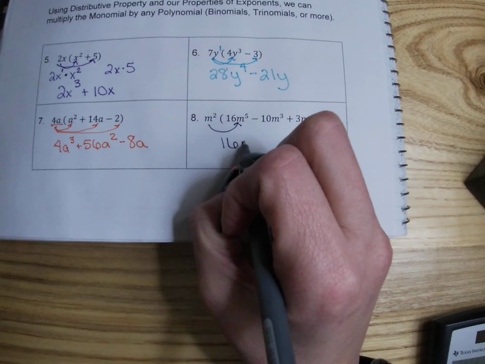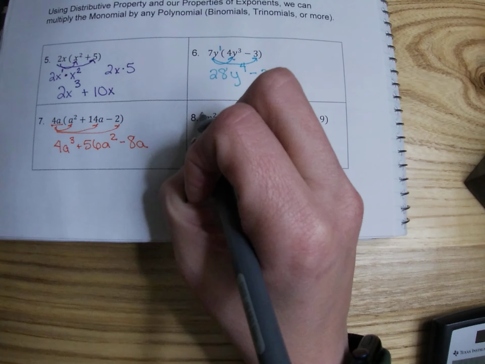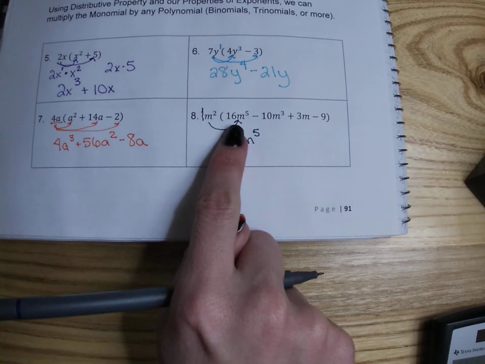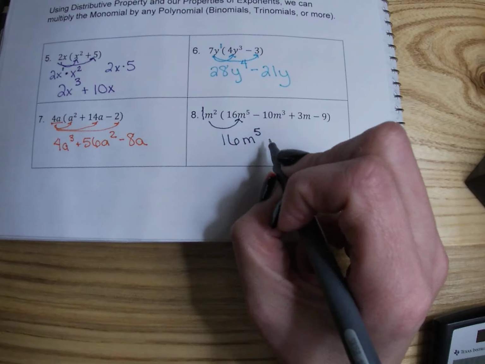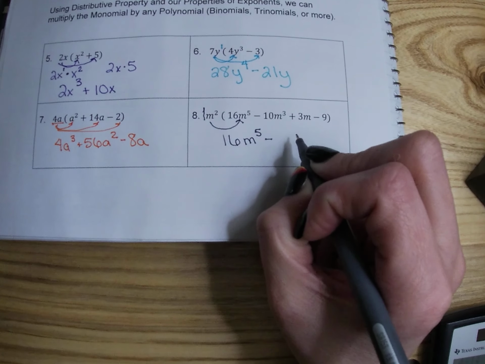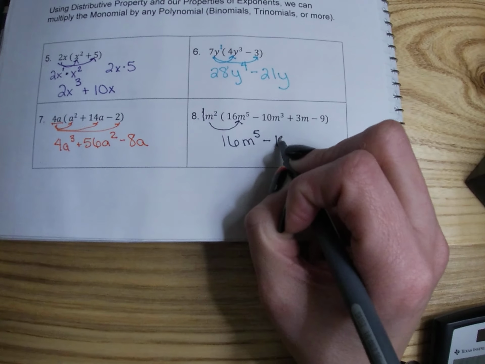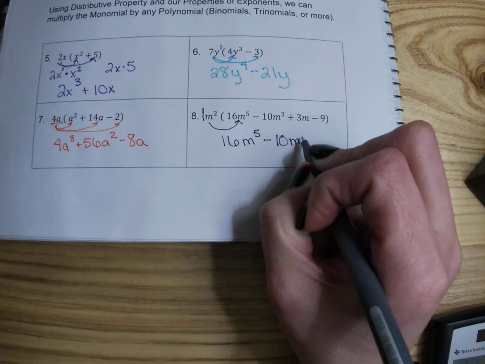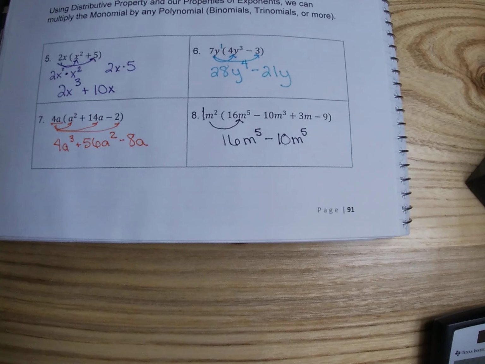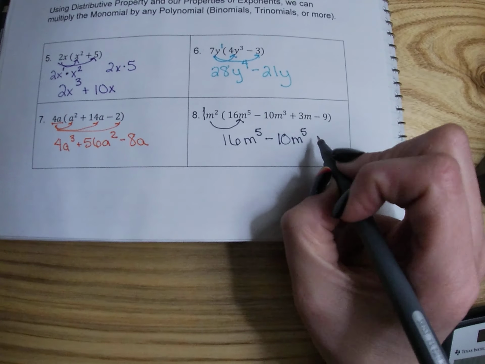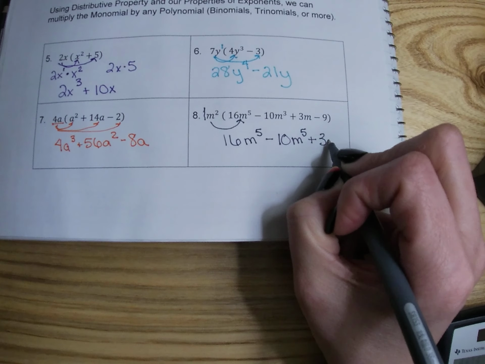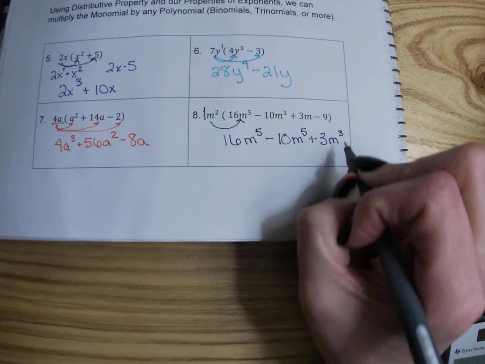We're keeping that coefficient. We are adding the exponents. You can think about there really being a 1 there. 1 times 16 is just 16. Then we'll take m squared times negative 10m to the 3rd. So that'll give us a negative 10m to the 5th. It's kind of a tongue twister. M squared times 3m, again, we will add those exponents, will give us a 3m to the 3rd.